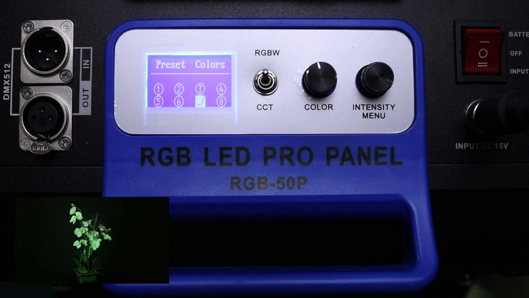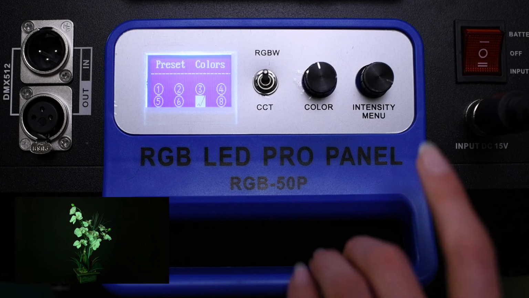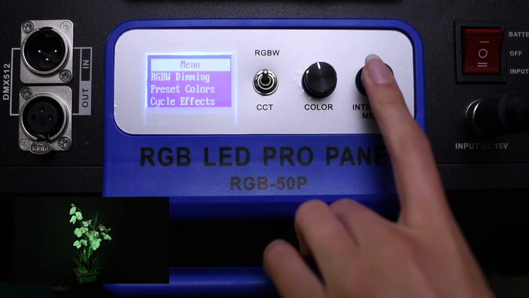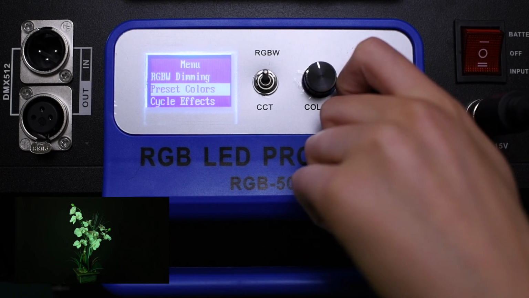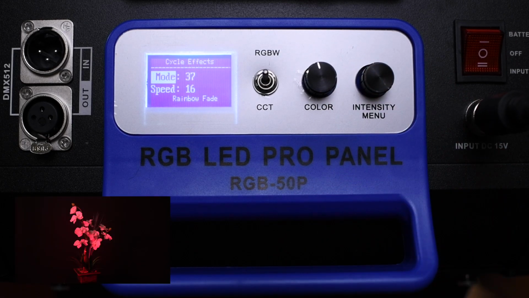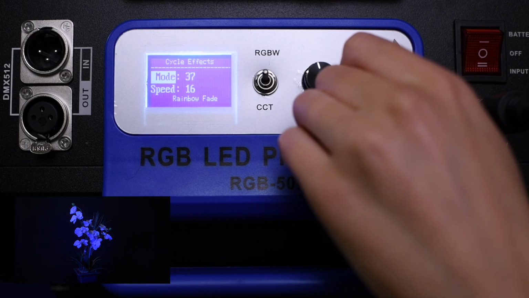In addition to color correction and RGB modes, the Savage RGB Pro Panel also comes equipped with 35 unique special effect light patterns. To access these effects, make sure you are in RGB mode and press the menu button one time. Turn the menu button clockwise until Cycle Effects is highlighted. While mode is highlighted, turn the Intensity menu button to scroll through the various effects.